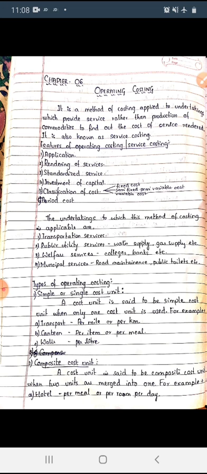Next one is rendering of services. Services of the concern may be used internally or may be rendered to the public. For example, concerns like transport companies, gas companies, electricity companies, hotels, hospitals, etc. provide services to the public, that is, to the outside.